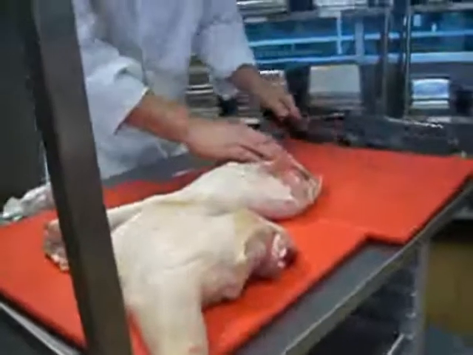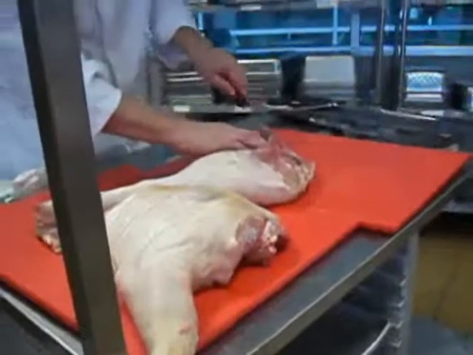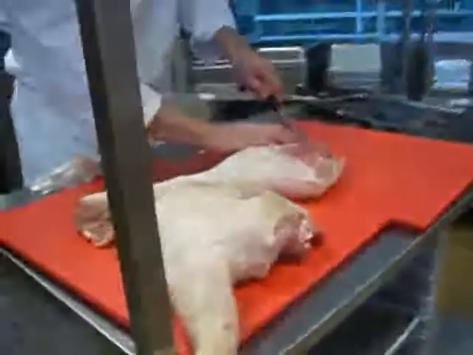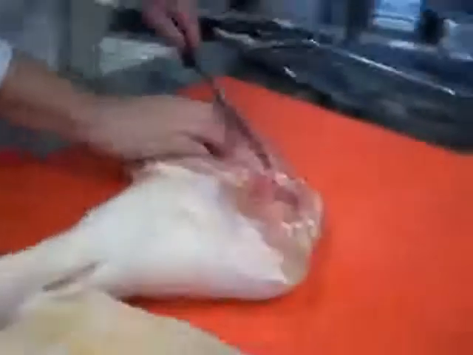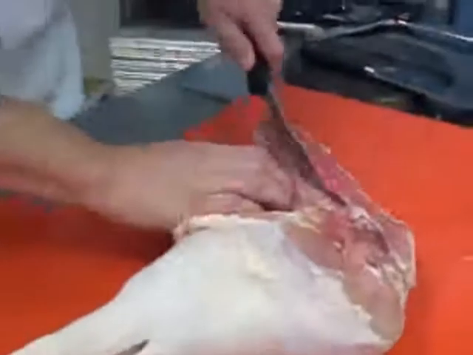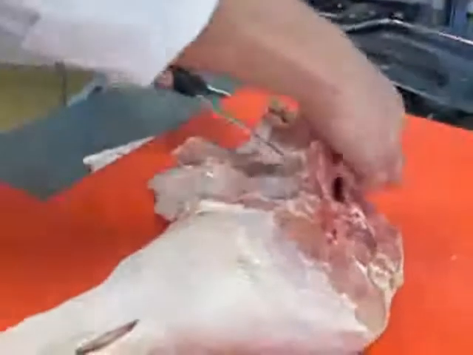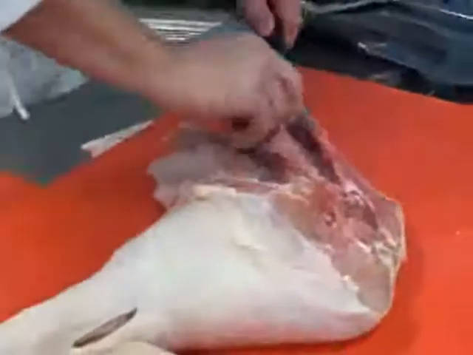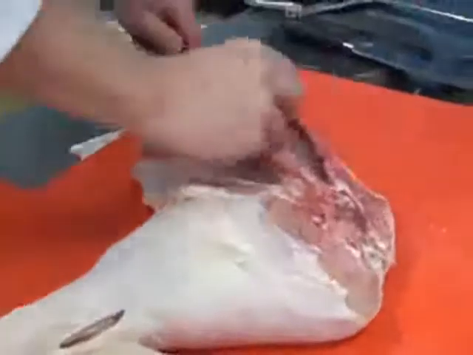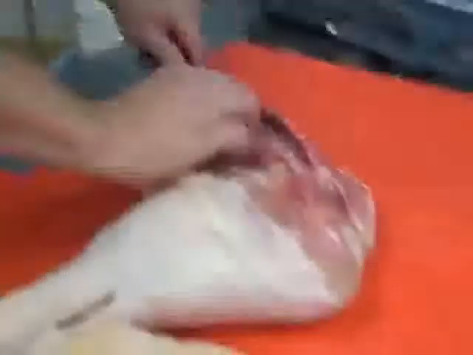So in order to get the tenderloin, we just go right underneath the backbone and cut away from the rib, and pull it out.